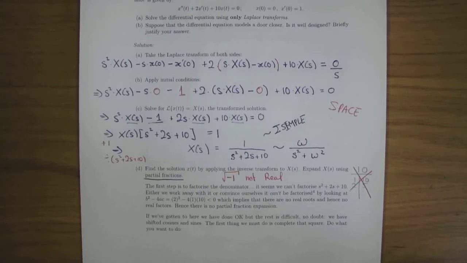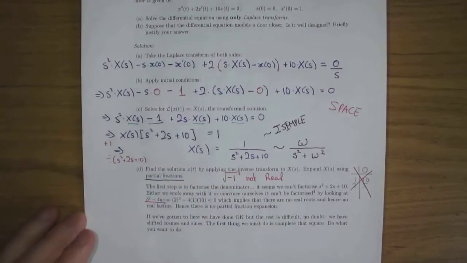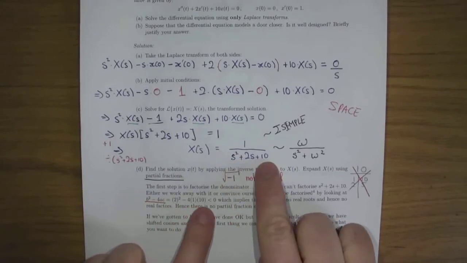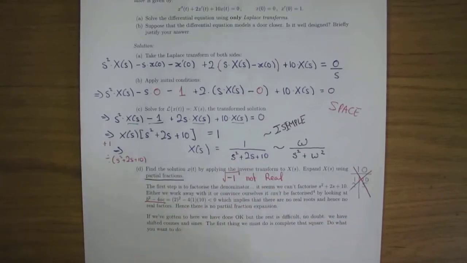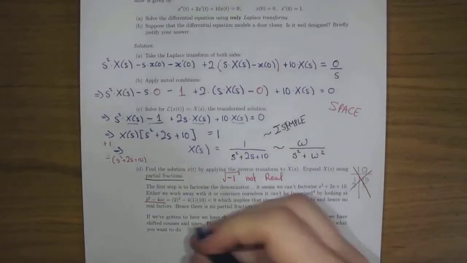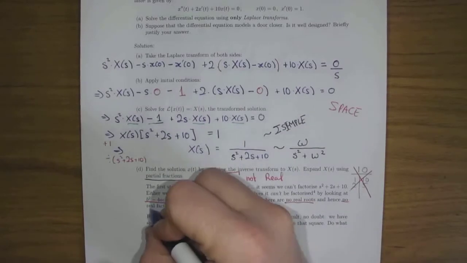So we need to look at the thing inside the square root in the minus b formula, which is b squared minus 4ac. With this example, b is 2, a is 1, c is 10. We get 4 minus 40, which is minus 36, which is negative. The square root of minus 36 is not a real number. No real roots, no real factors. We've said this a few times.